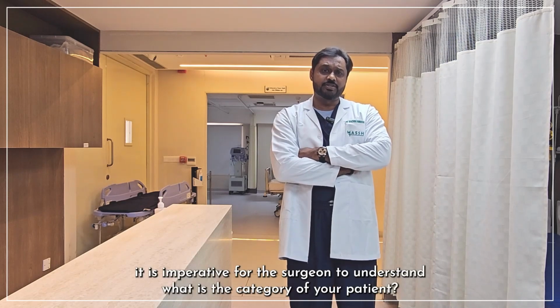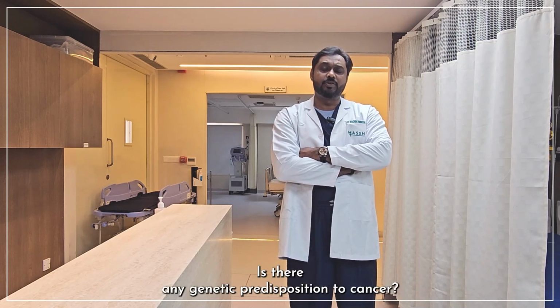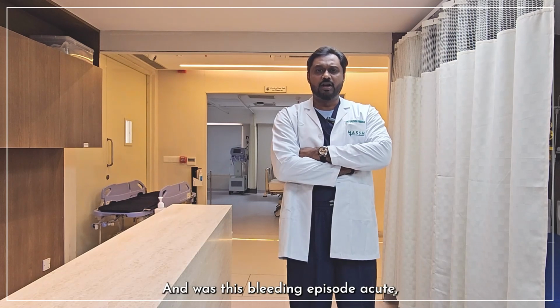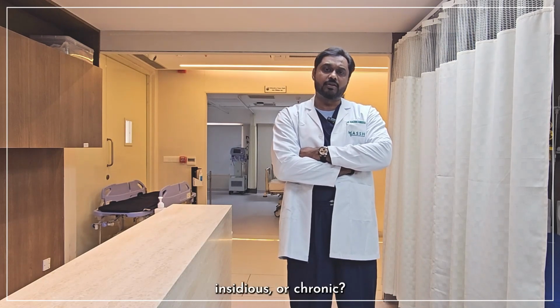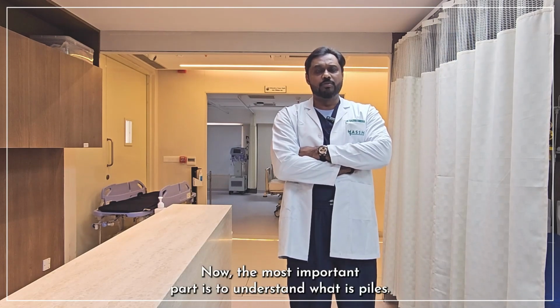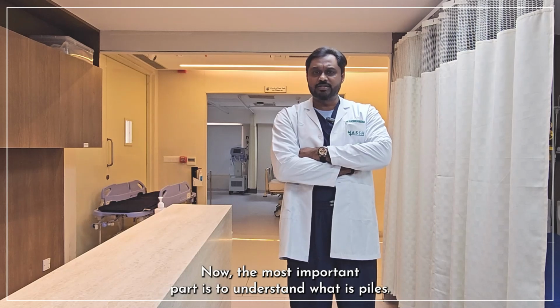So for that, it is imperative for the surgeon to understand what is the category of your patient, what is the age, is there any genetic predisposition to cancer, and was this bleeding episode acute, insidious, or chronic? Now, the most important part is to understand what is piles.